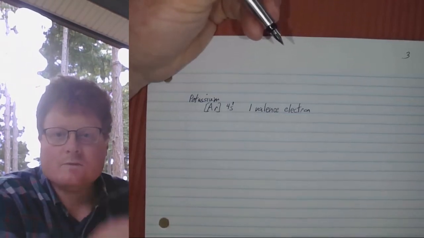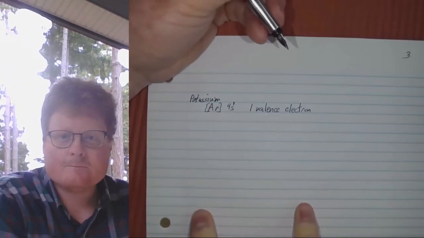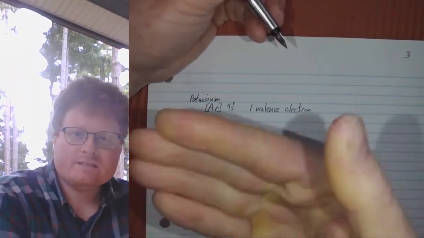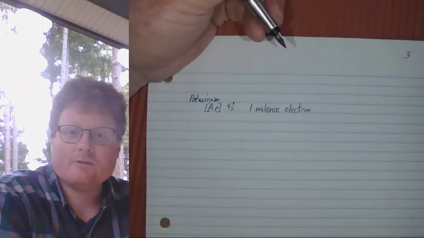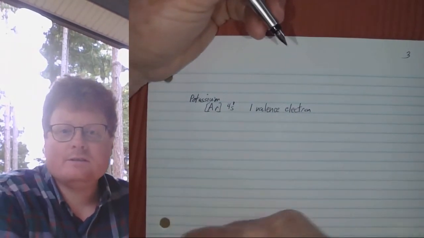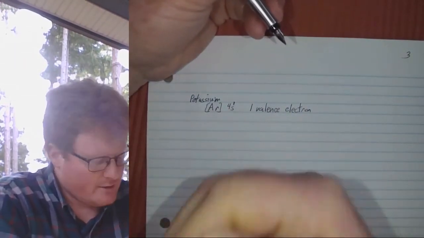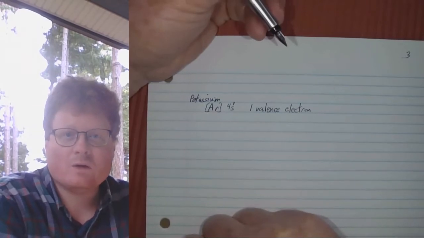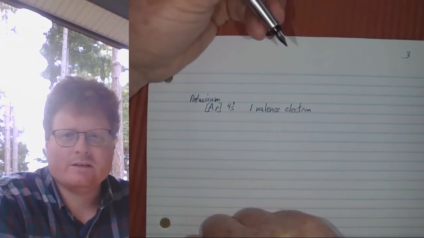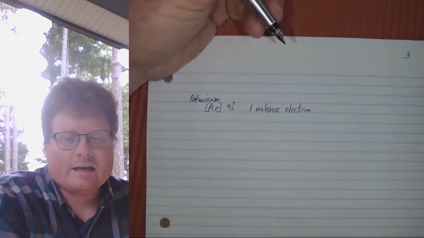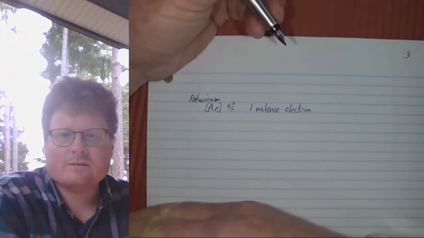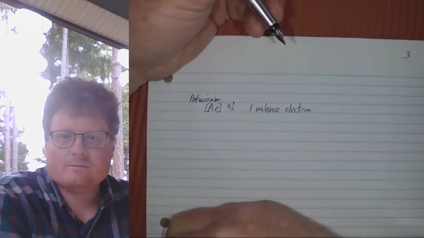So, how many does it want? It wants 8. With chlorine, it was nice because 7 is what it had, and it wanted 8. That's just 1 more. Take that step, gain an electron. Now we're faced with potassium, which only has 1 electron. It's like, I could care less about this electron. I can just as easily get rid of it as chlorine could gain 1.